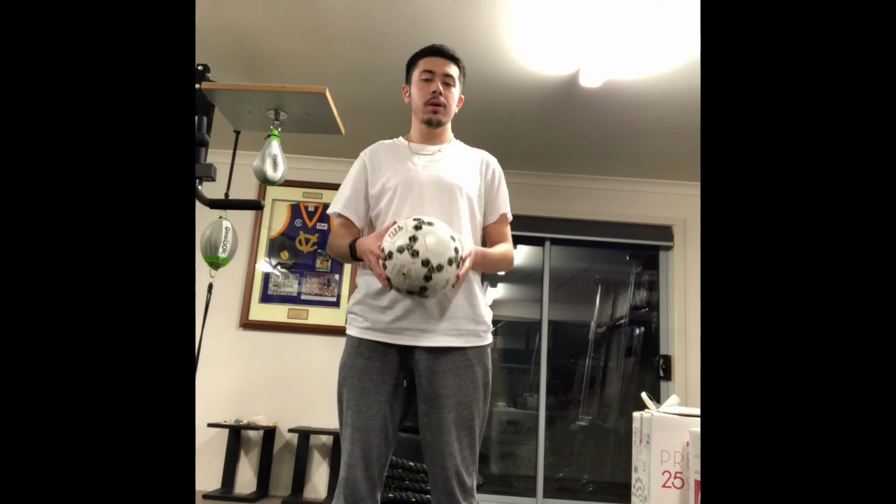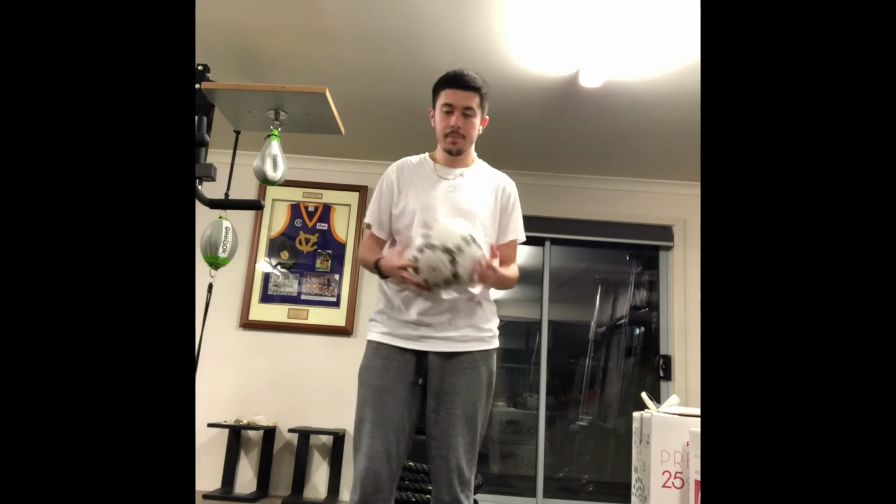Alright, so we got trial 2, different ball. We've got a soccer ball now. It's got much less grip compared to the basketball. And let's see how we go. 3 attempts.